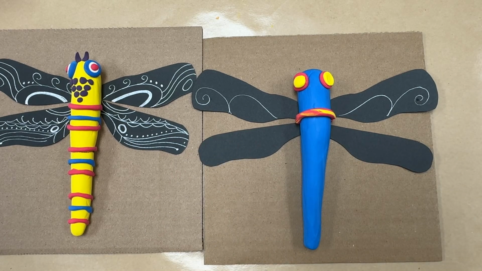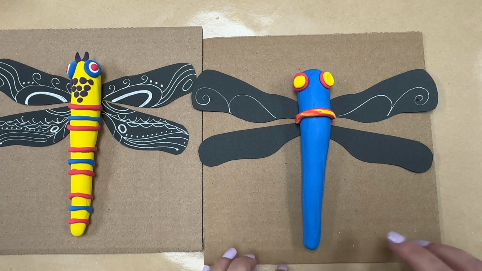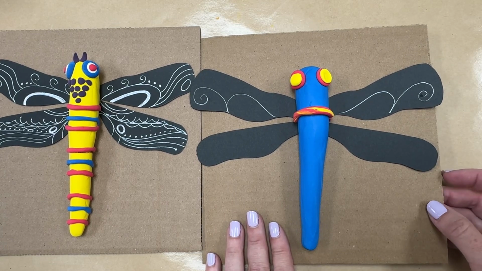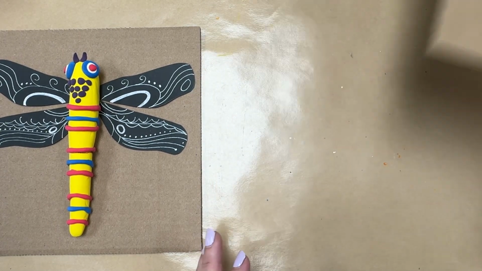Okay? And that's really all there is to it. But I think these are going to look really great. This stiff cardboard will help keep everything from warping. I'm going to put these on Artsonia. I can't wait to see what yours looks like.